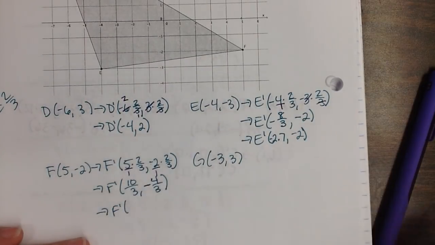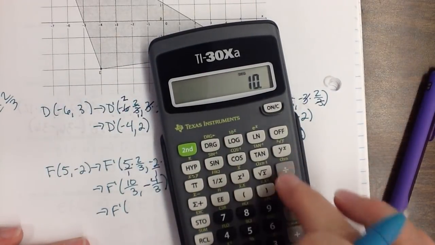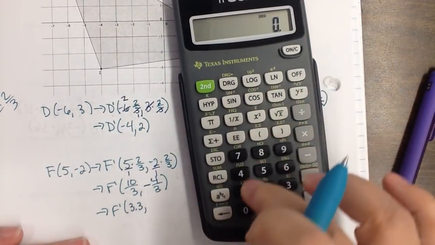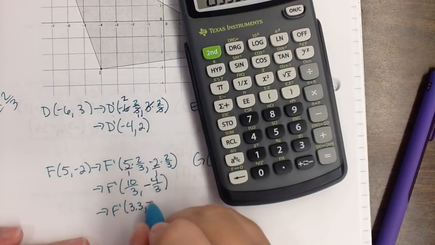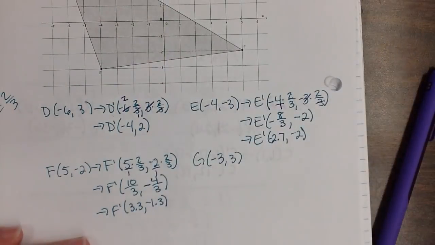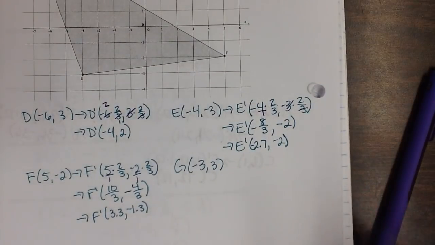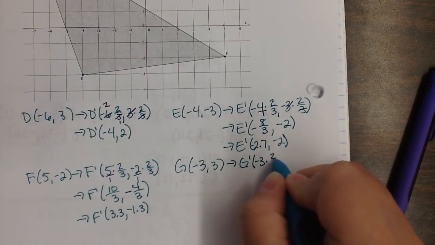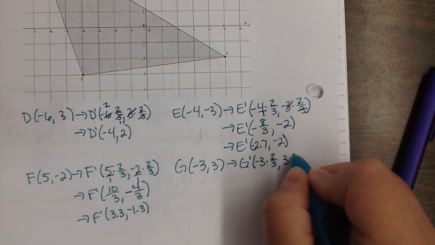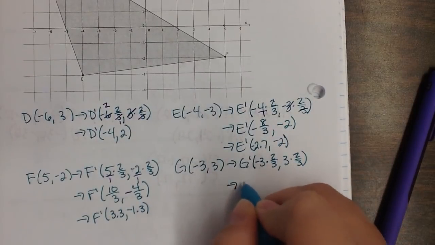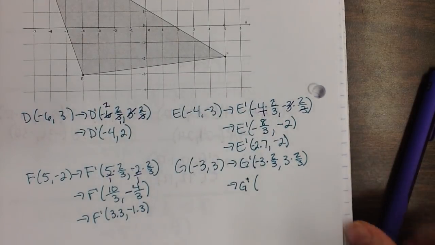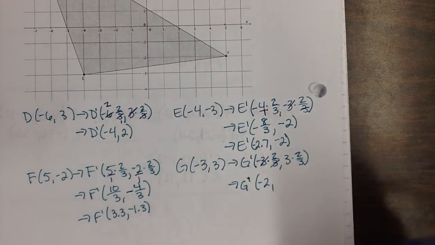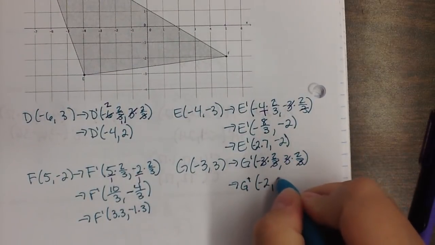So F prime would be at 10 divided by 3, 3.3, and 4 divided by 3, negative 1.3. Okay, and then we're going to do G. So G prime is negative 3 times 2/3 and 3 times 2/3. So G prime, okay, cancel and cancel would be at negative 2. Cancel and cancel would be at 2.